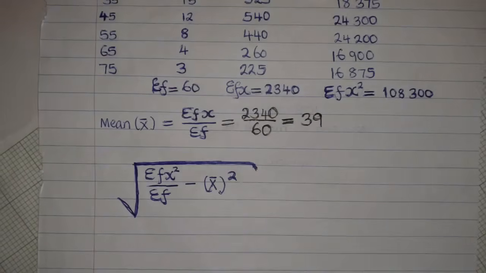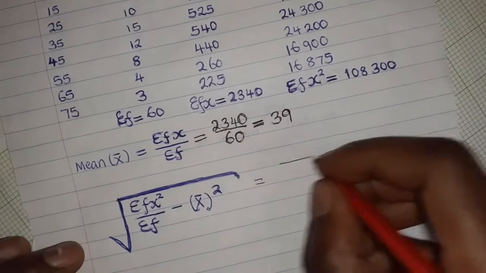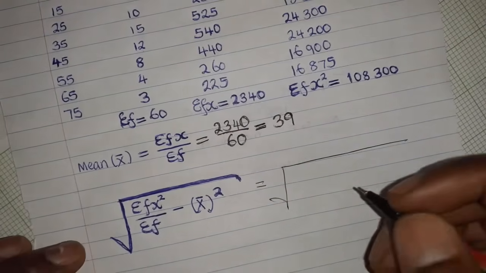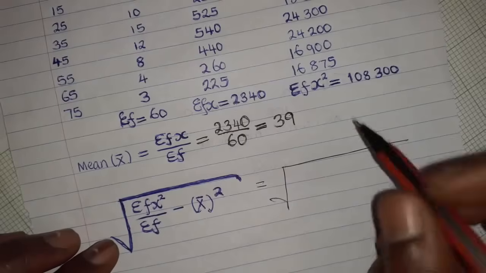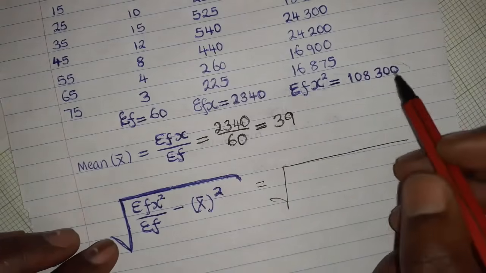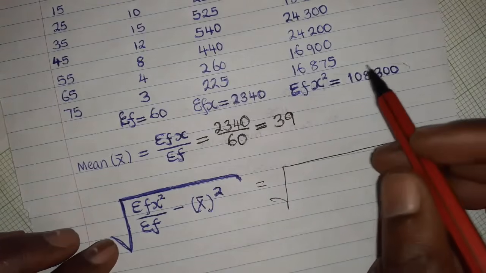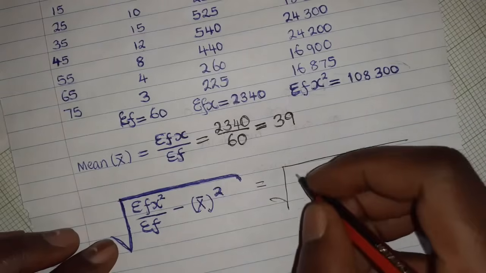So this is what we are doing now. So from this point now, with the summation of fx squared, the summation of fx squared is this one here. Okay? So we need now to get this one here. We get this, which is what?